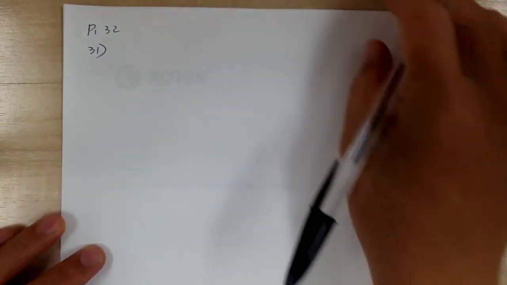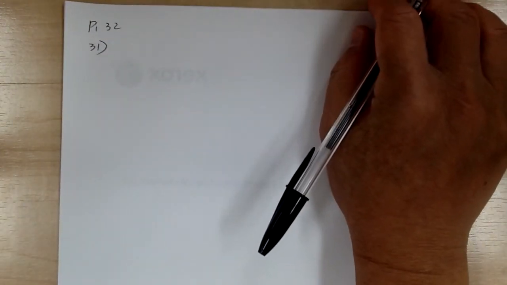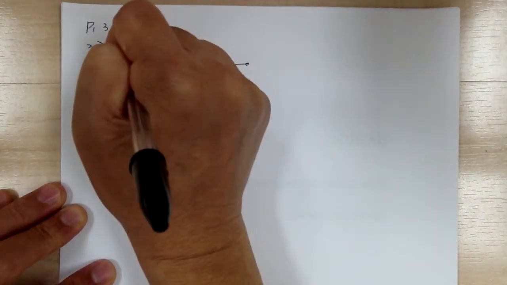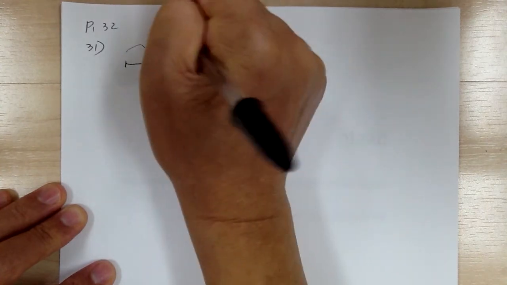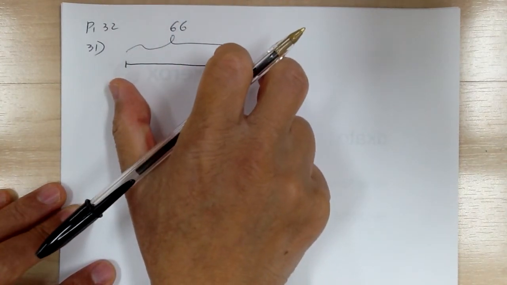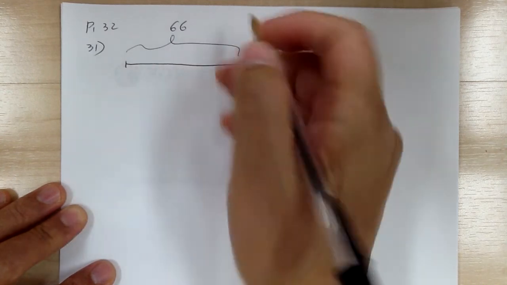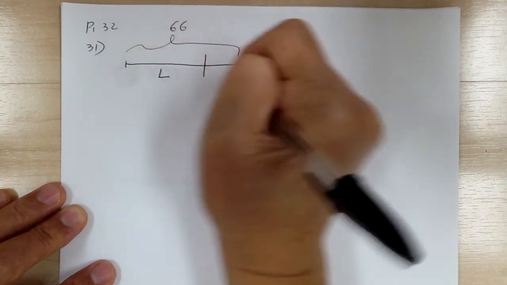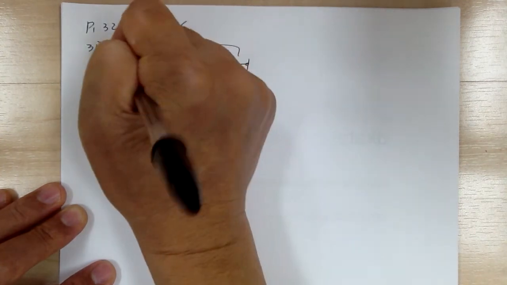Okay, let's go to 31. You have a number that's 66. So think of it as a length. So this is 66. Okay, so a number is 66 long. Divide it into smaller numbers, so divide it into two numbers, the large number and the small number.